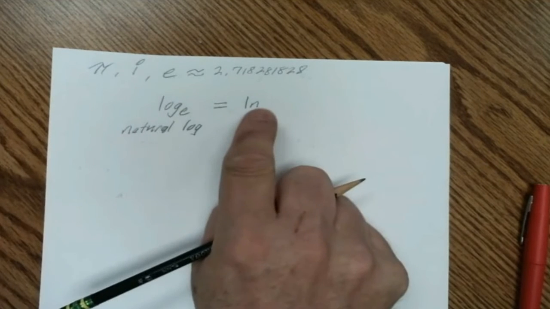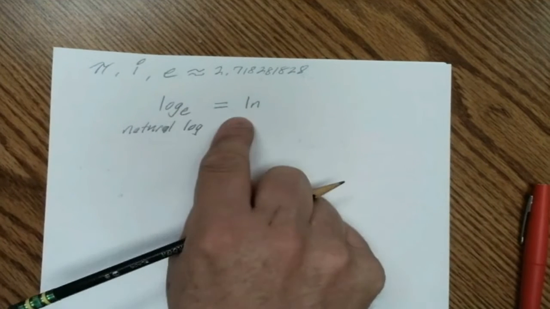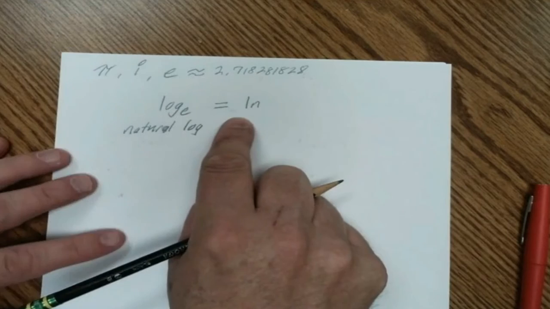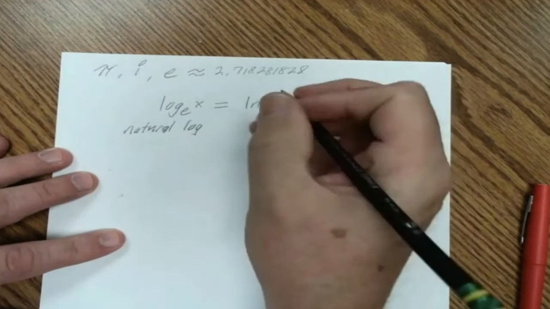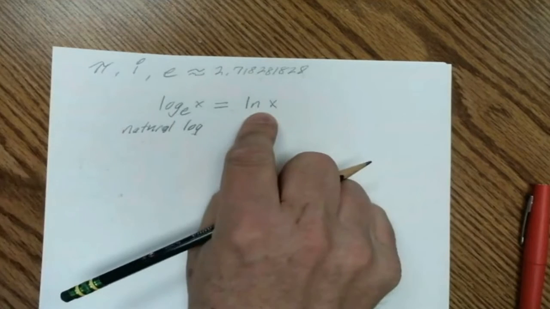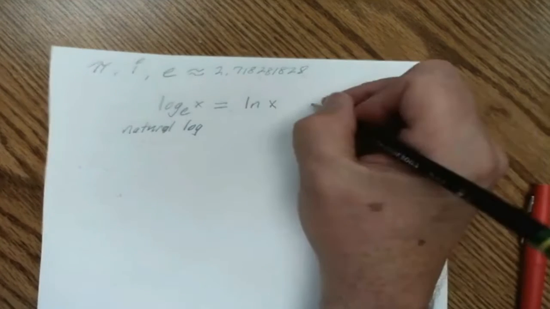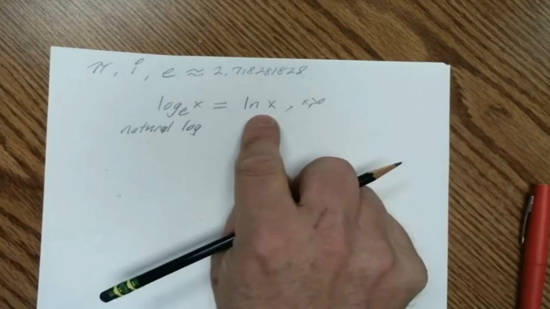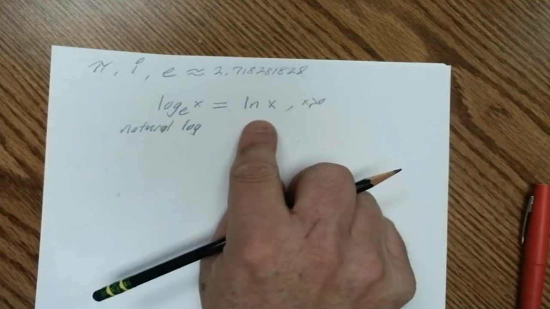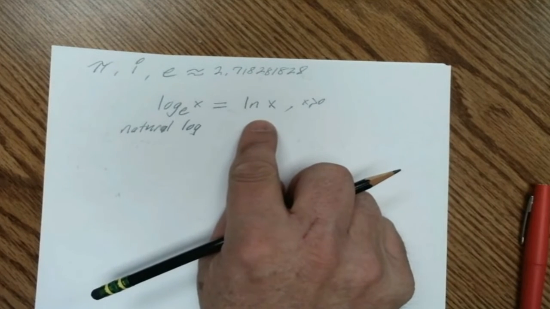And so we use this instead of writing log e, we use this. So if we just say log e of x, that will be the same thing as ln x, and that's assumed to be a base e, where x is greater than 0. So when you see this, that is a different button on your calculator, and e is actually a number.